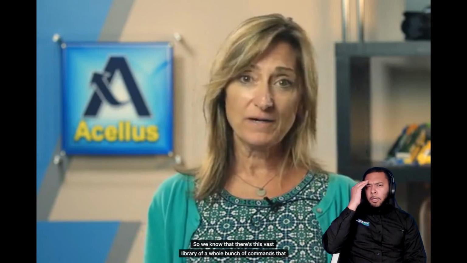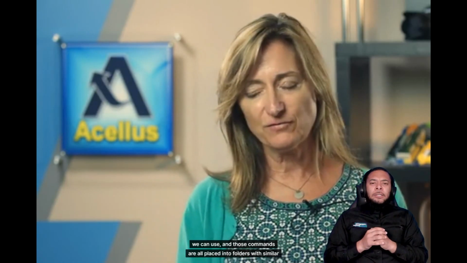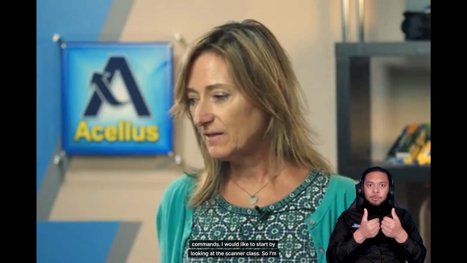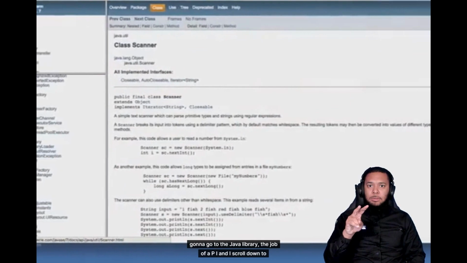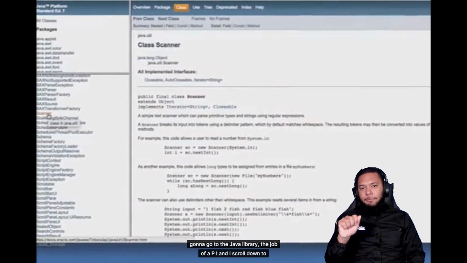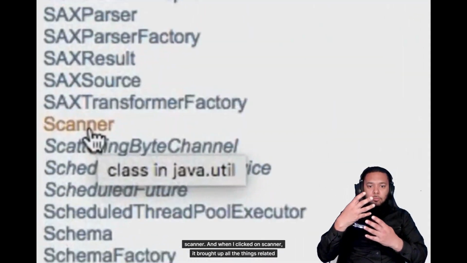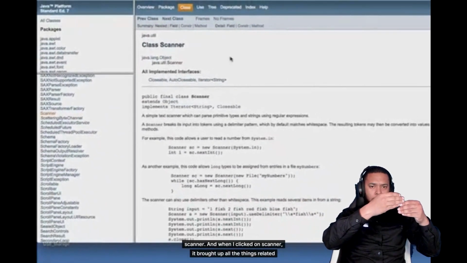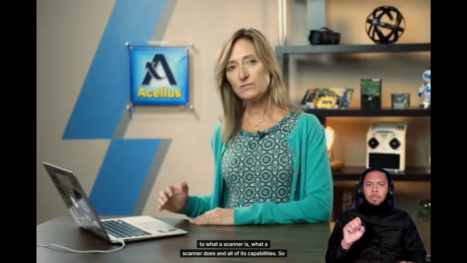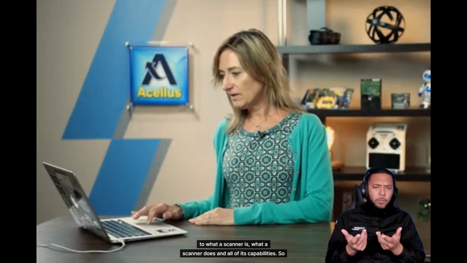So we know that there's this vast library of a whole bunch of commands that we can use, and those commands are all placed into folders with similar commands. I would like to start by looking at the scanner class. So I'm going to go to the Java library, the Java API, and I scrolled down to scanner. And when I clicked on scanner, it brought up all the things related to what a scanner is, what a scanner does, and all of its capabilities.